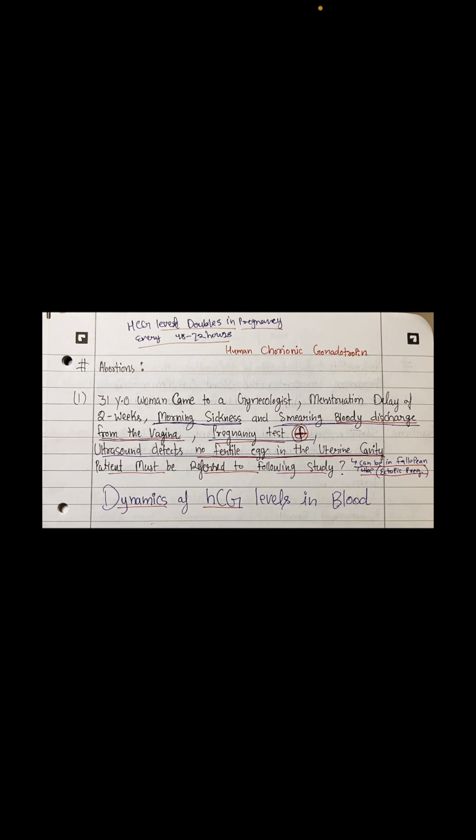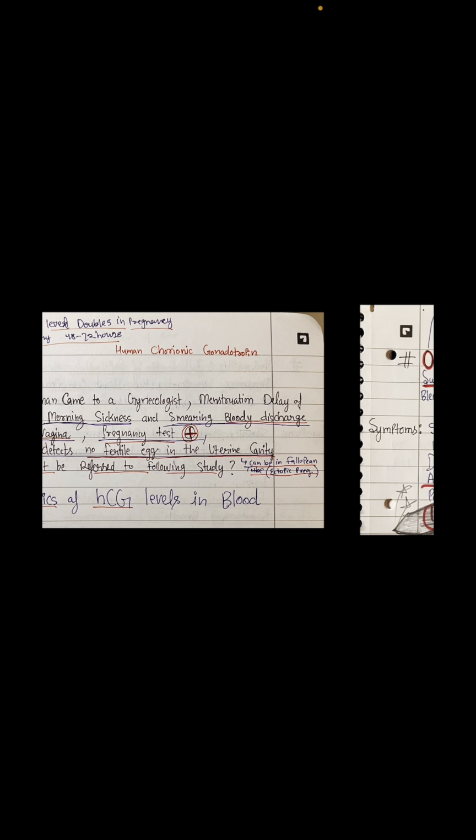Please do not misdiagnose it. In the options, HCG level in the blood will also be given, so don't mark HCG level in the blood, mark the dynamics of the HCG level in the blood, because HCG level doubles in pregnancy every 48 to 72 hours. So we are going to mark the dynamics of HCG in the blood.